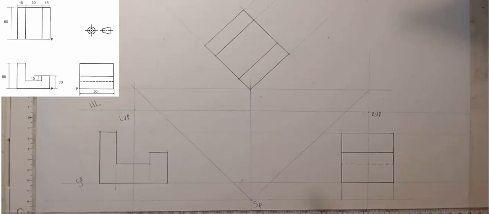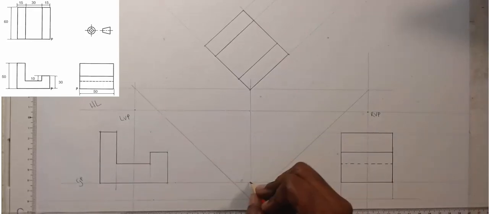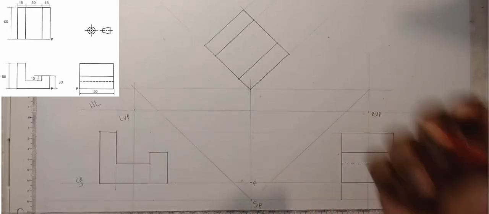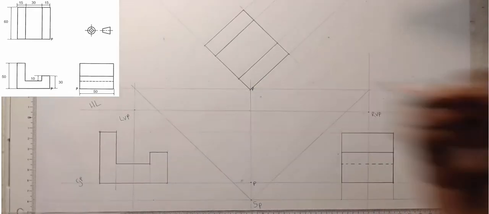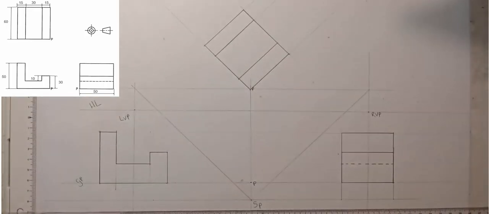Then what is the next step that we're going to be doing? The next step is that we are now going to be joining lines. So now this point right here, it's point P. They told us about point P, right? Now, what are we going to do? We're going to start joining this point P to the station point, okay?